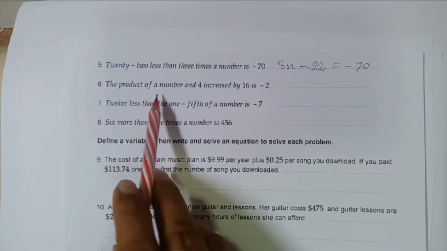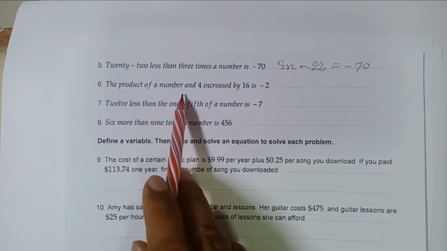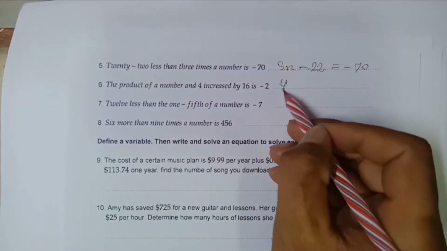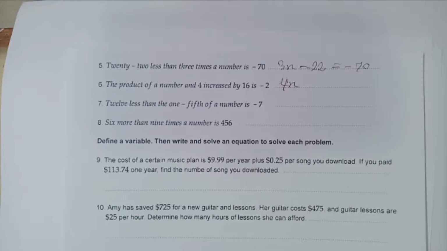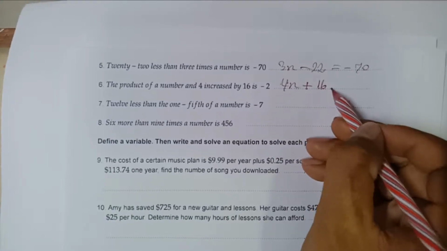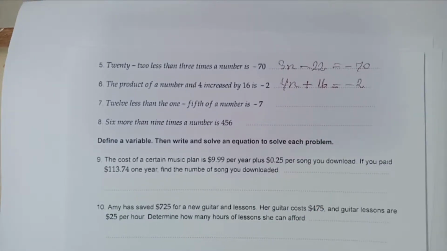The product of a number and 4 increased by 16. Okay, the product between 4 times n, the product of a number and 4 increased by 16 is negative 2.